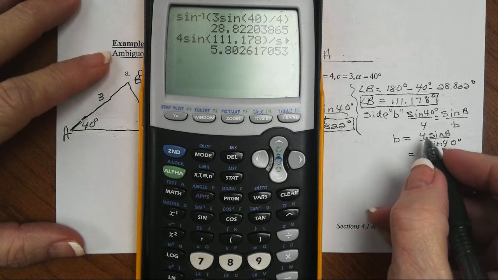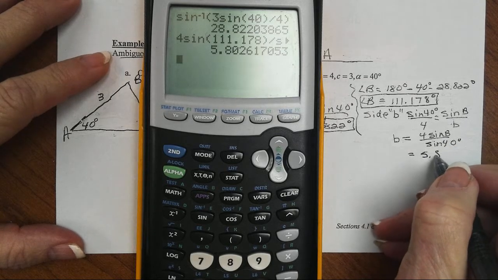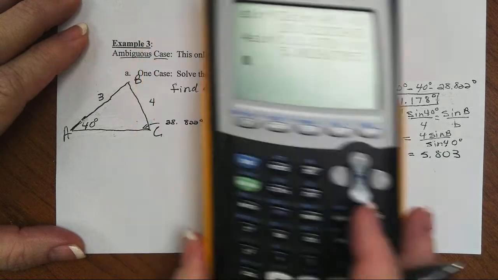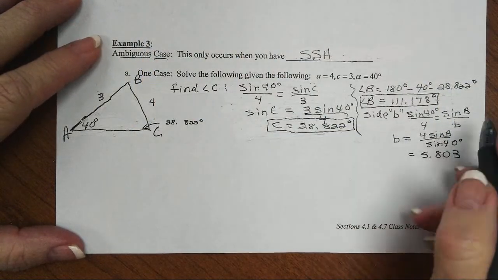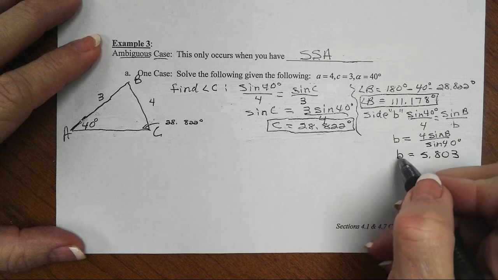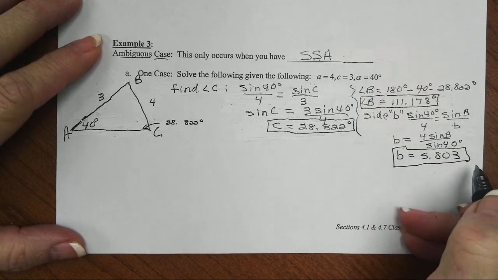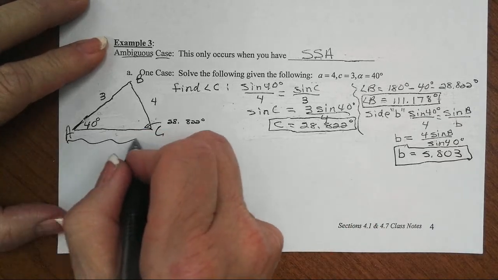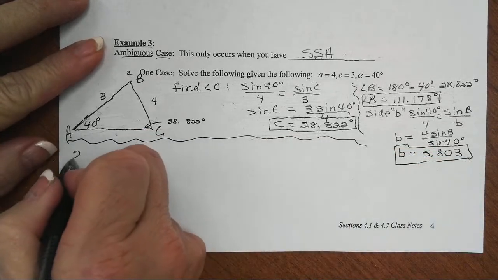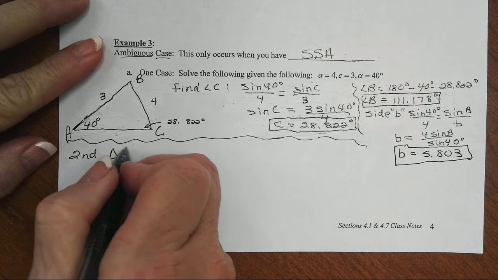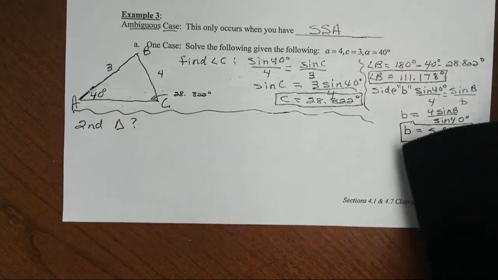And we get the side, 5.803. Okay. So we have now solved the triangle. But we have to find out if there is a second triangle. And this is how you do it.